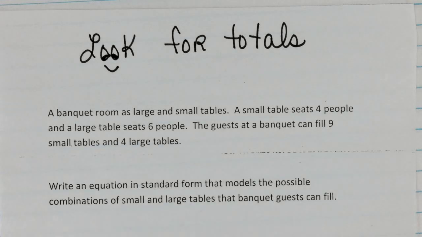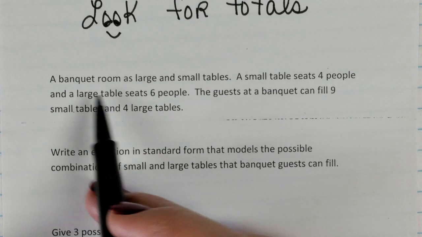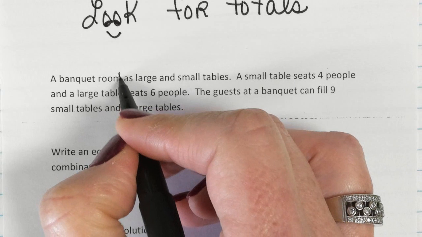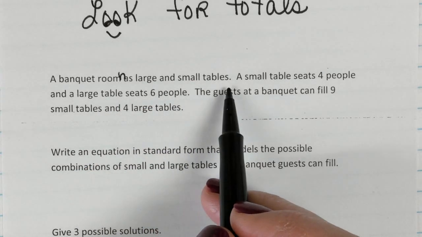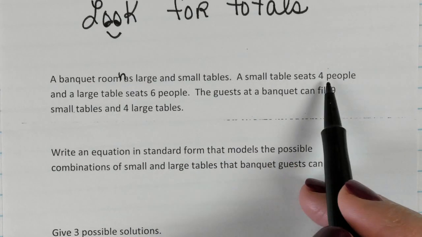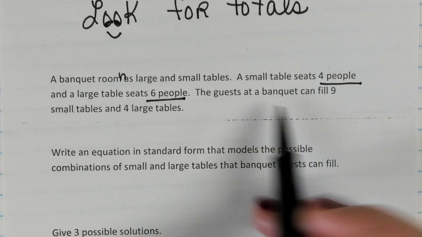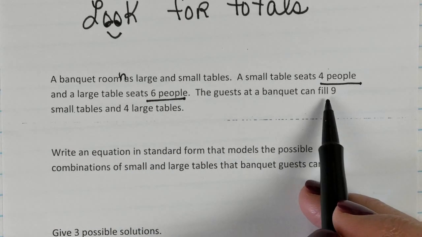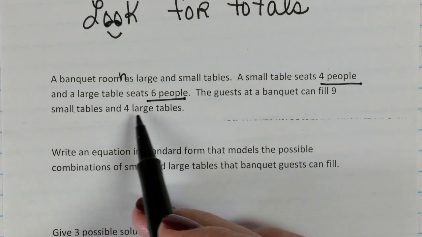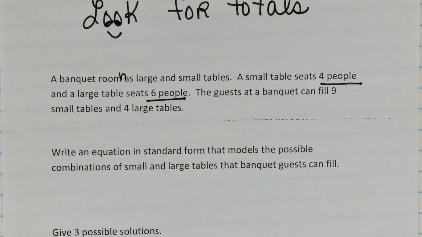Okay? So let's look at the first problem. It says a banquet room has large and small tables. A small table seats 4 people and a large table seats 6 people. The guests at a banquet can fill 9 small tables and 4 large tables.